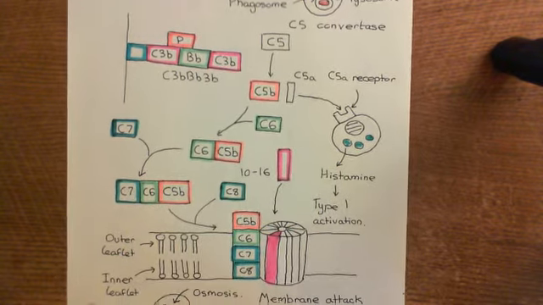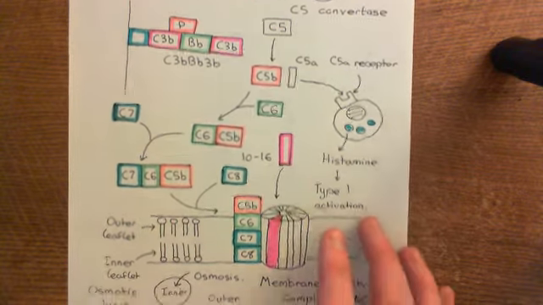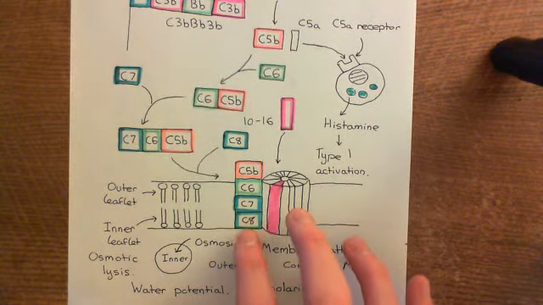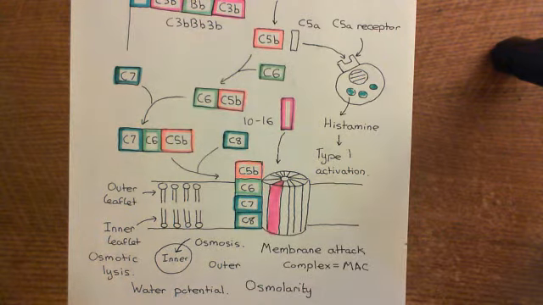Okay, C5b will then assemble with C6, C7 and C8 and implant itself into the phospholipid bilayer of the microbe. It will then recruit many C9s to form a membrane attack complex, which will allow water to move into the inner compartment of the microbe, causing osmotic lysis of that microbe. So overall, this is part of the innate immune system, which will be initiated against a vast array of very different microbes, which will help to attack invading cells.